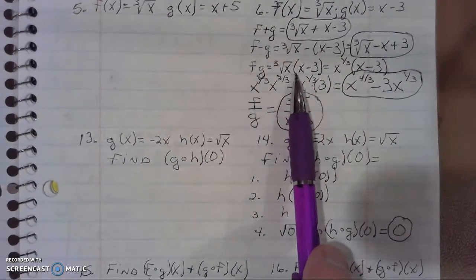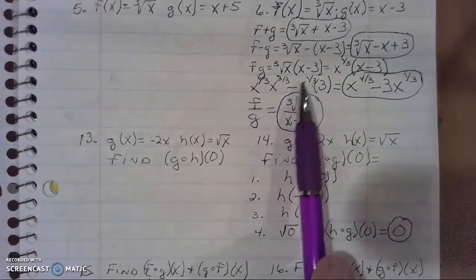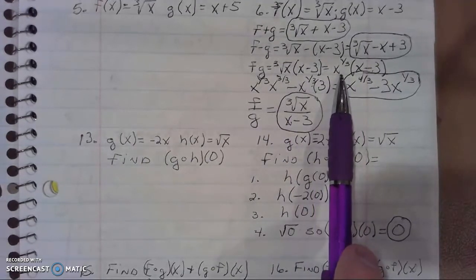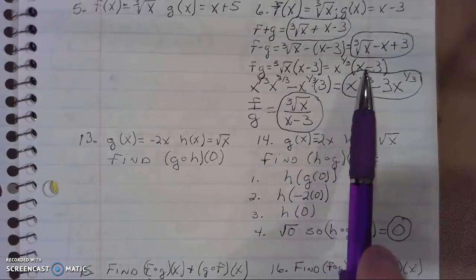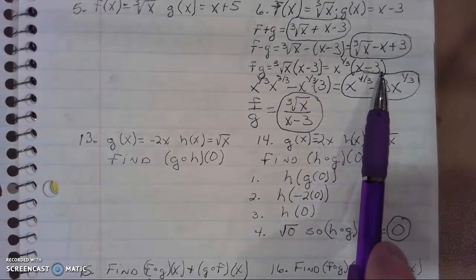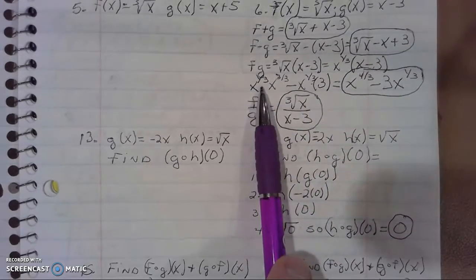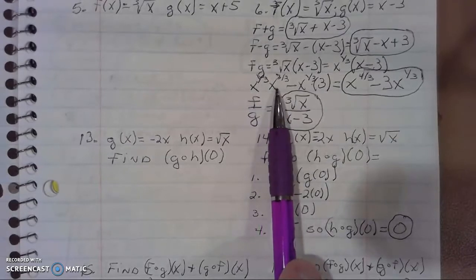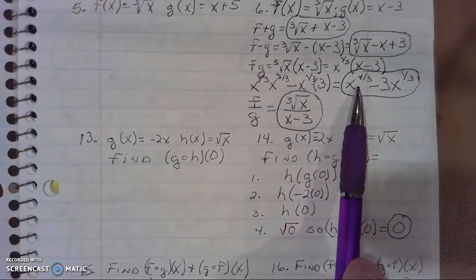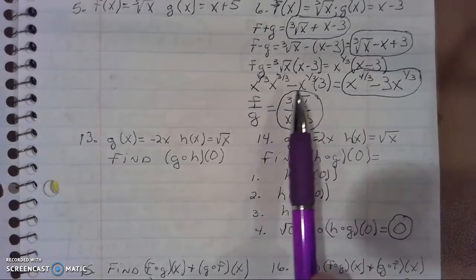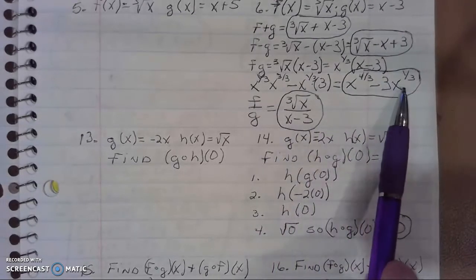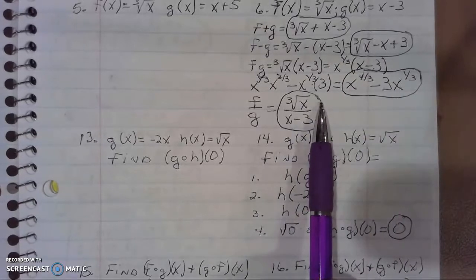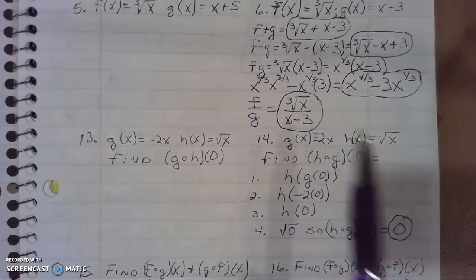Then I multiplied this cube root of x times x minus 3. Remember, cube root of x is x to the 1/3 times x and times the -3. So x to the 1/3 is times an x, which means x to the 3/3. So we get 4/3 when we add our exponents. Then x to the 1/3 times 3, we get this. Dividing them, we have this.